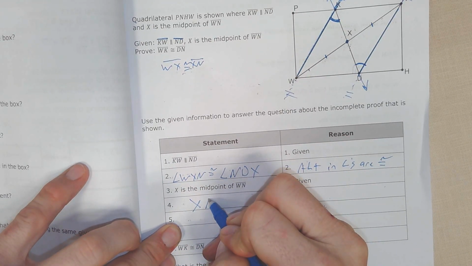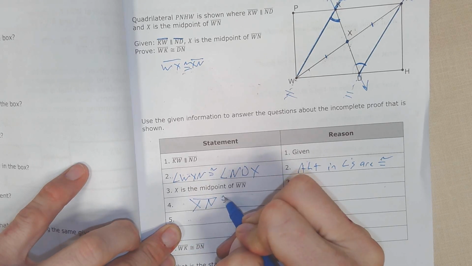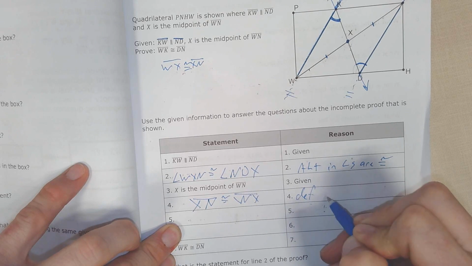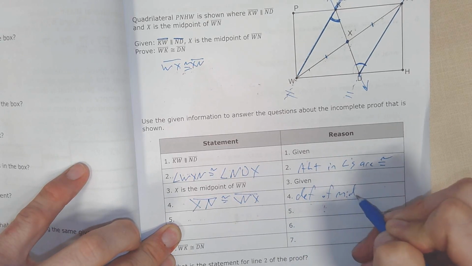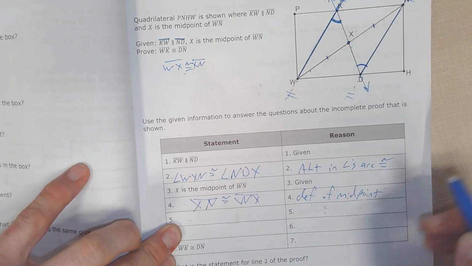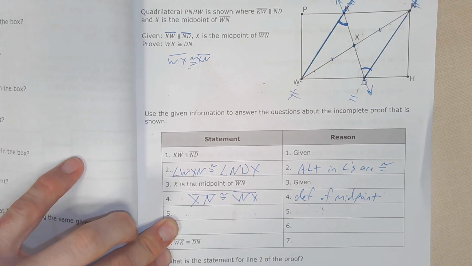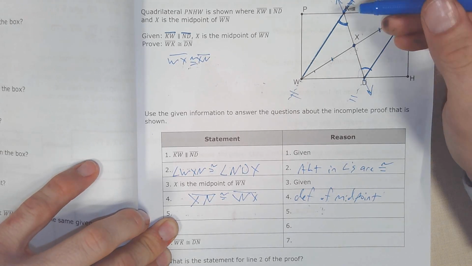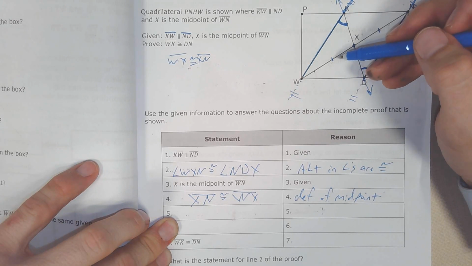XN is congruent to WX. That's because of the definition of a midpoint. All right, so now I have these two here. Finally, I have an angle and another angle.